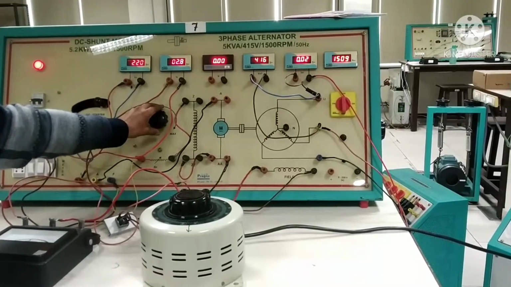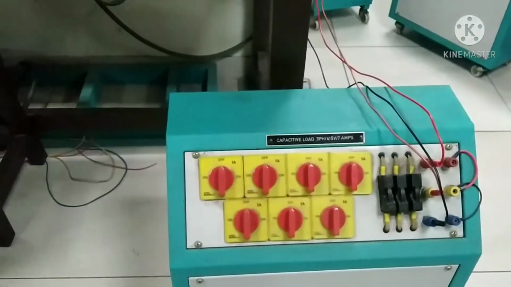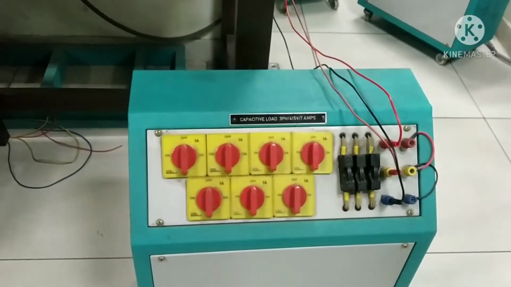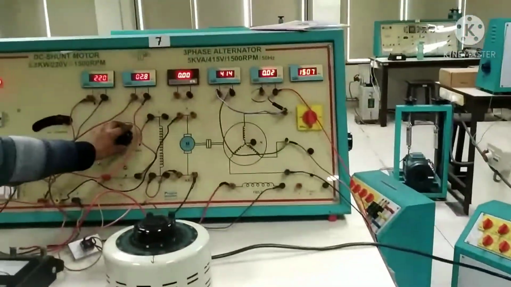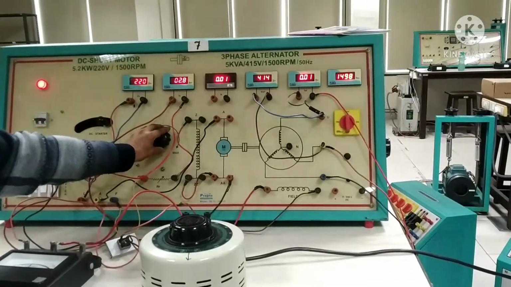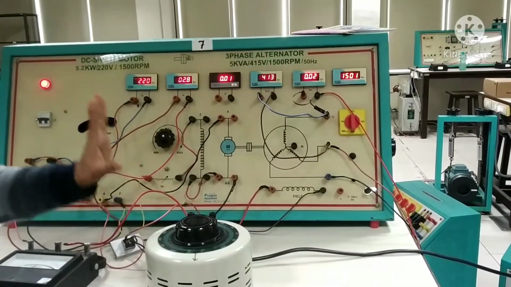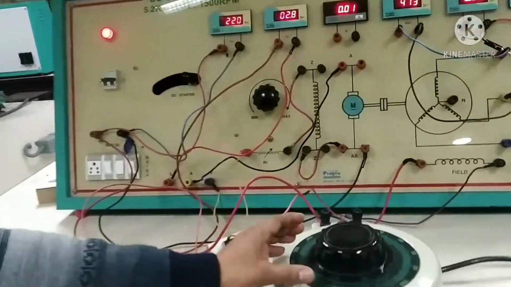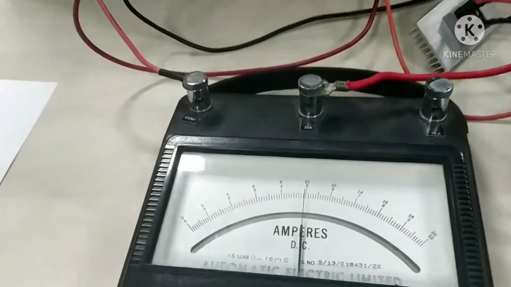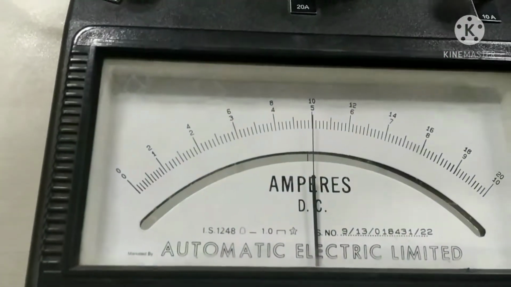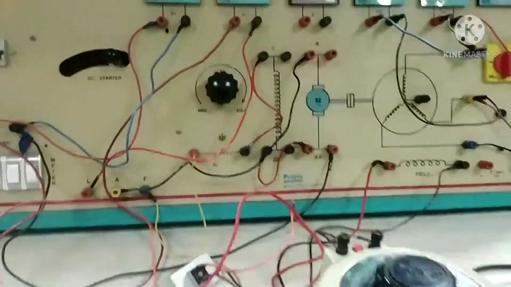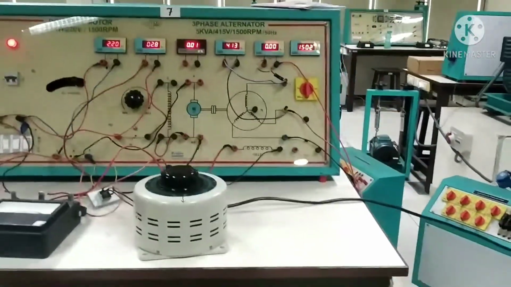If we observe the load, all the switches in the capacitive load are in the off position, which means it is at a no load condition. At no load condition, we have maintained the rated terminal voltage and rated speed. Now we are going to take the readings: field winding current is 10 amperes, and current through the load is 0 amperes.